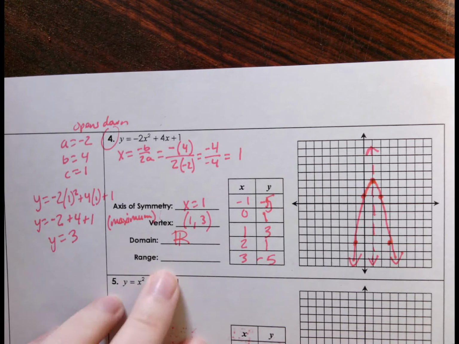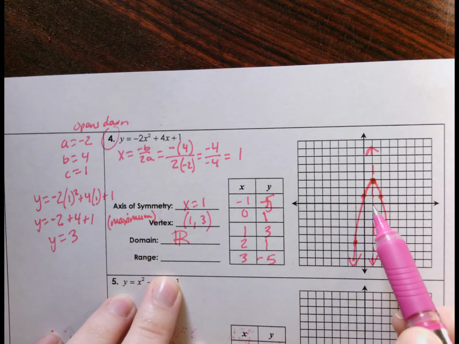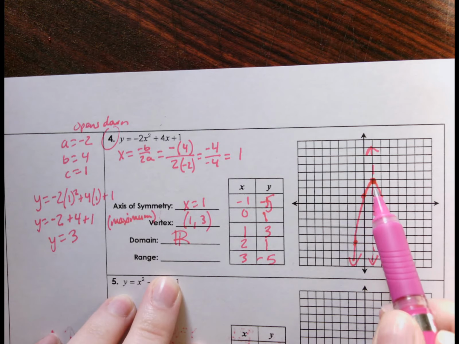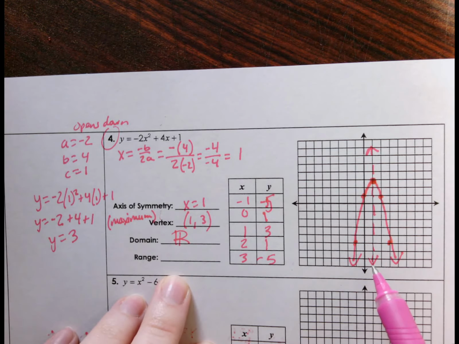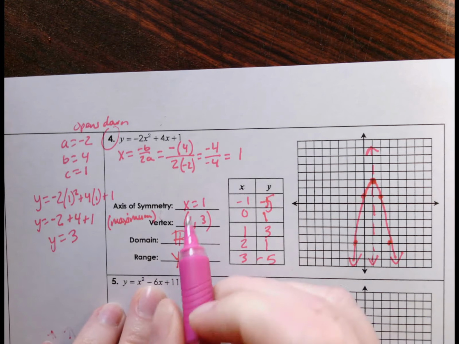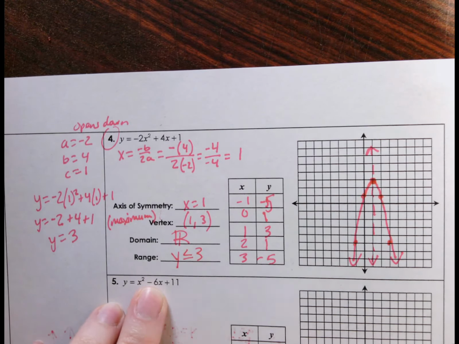The range here is everything that is below this vertex. The vertex is at x equals 1, y equals 3, so it's going to be everything below 3. So y is going to be less than or equal to 3. That's how we solve that problem.